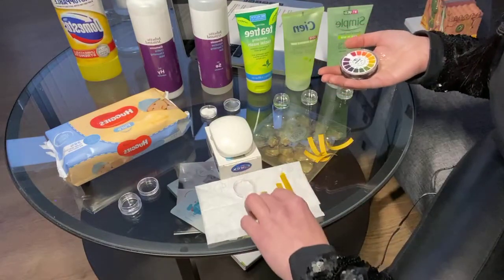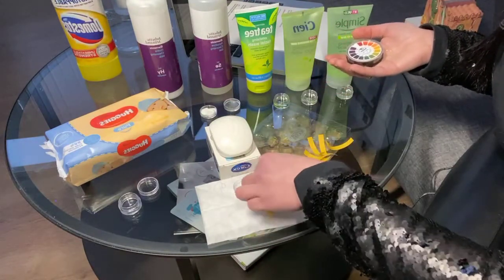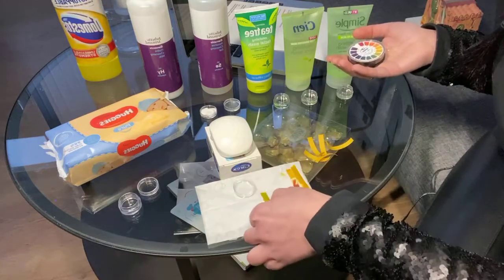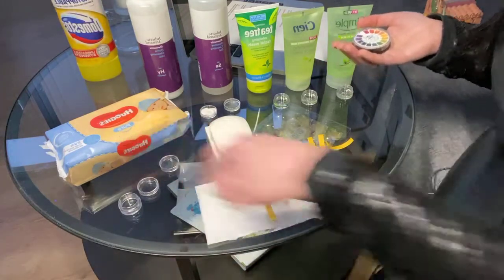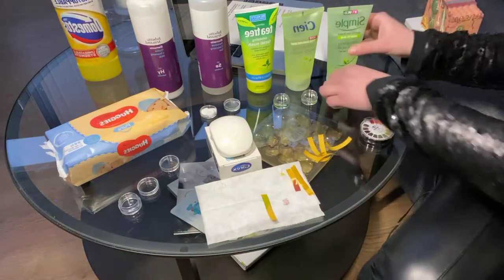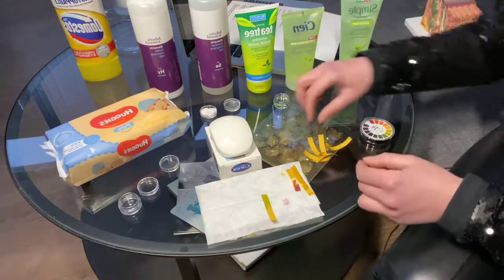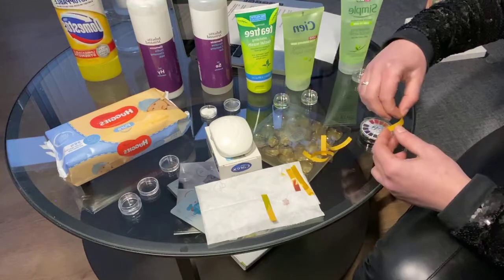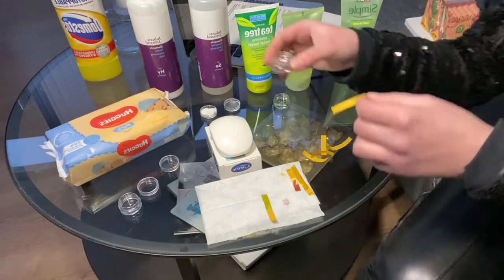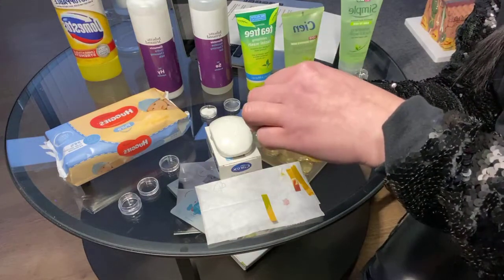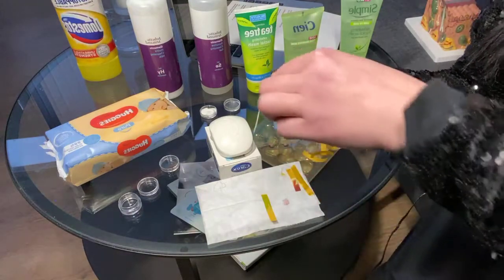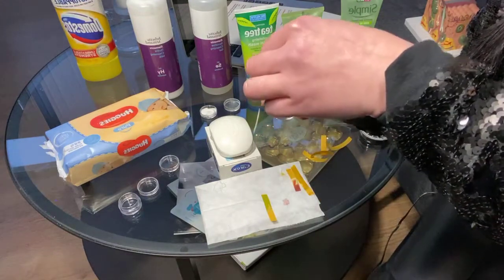So I'll put the first one here. That was our testing water and bleach. Leave that on the side. So the first one was our Simple. That's the second department brand. Leave it to soak in.